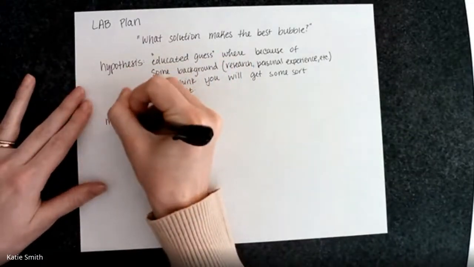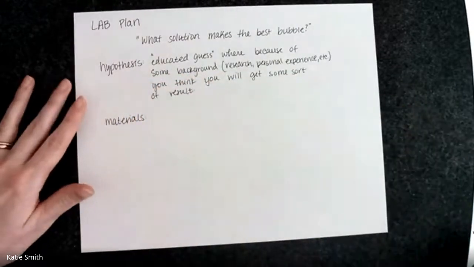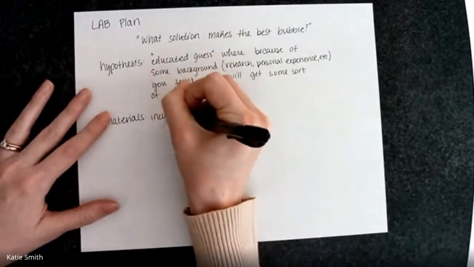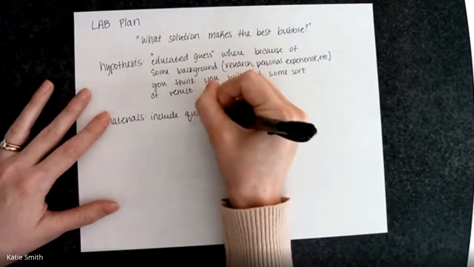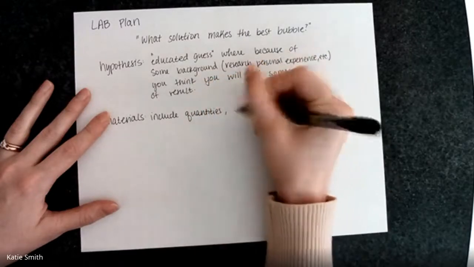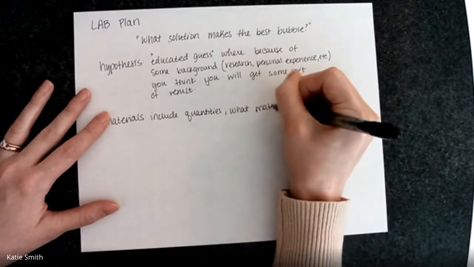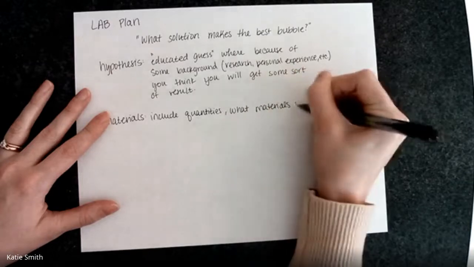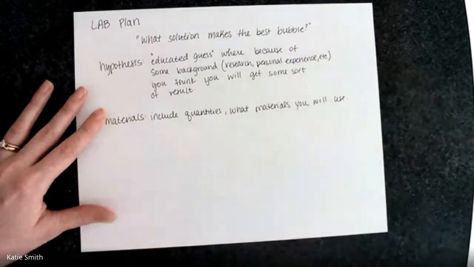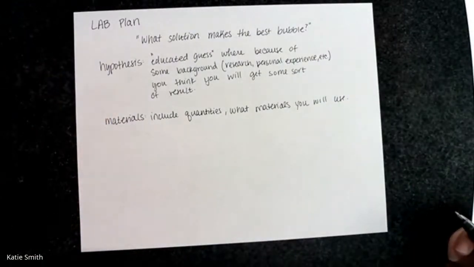And then materials. Whenever you talk about your materials, it needs to be very explicit on amounts. So include quantities of what materials you will use. In this particular lab, we have a set of materials.